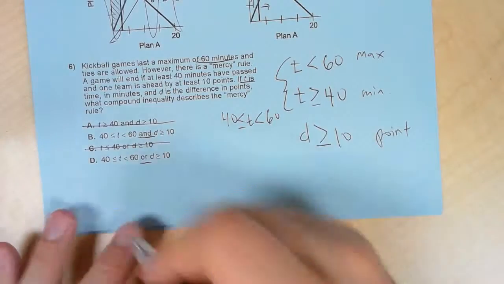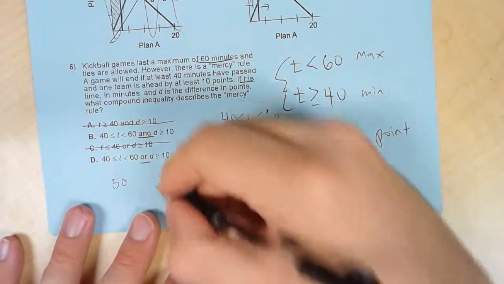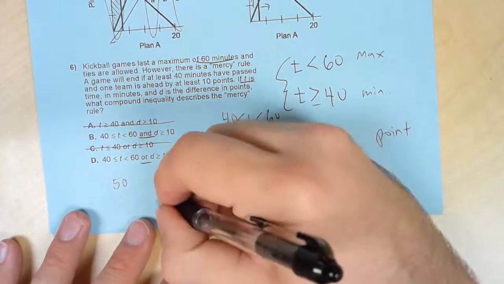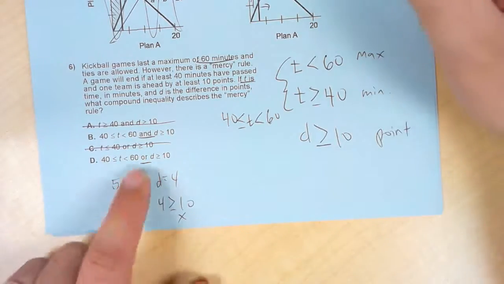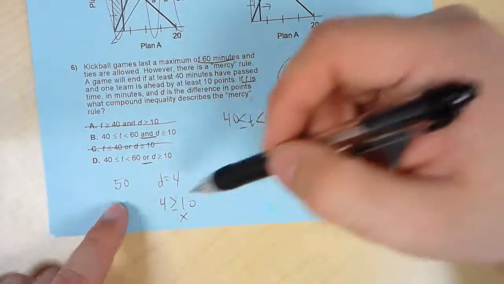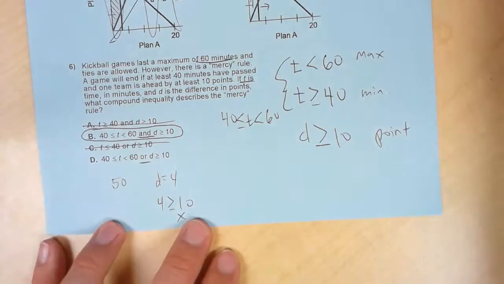The answer is no, and here's why. If we have 50 minutes, but the difference is, let's just say, equal to 4 points, so our 4 is not greater than our 10, this is not true, but because the time is true, we could say, yes, D works. But we're not looking for that. We have to have a difference of at least 10, so we have to have both these statements, which is part B. All right, folks, good luck.